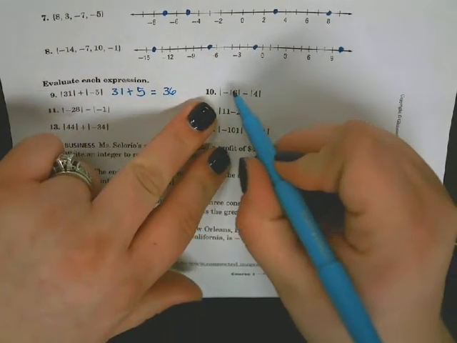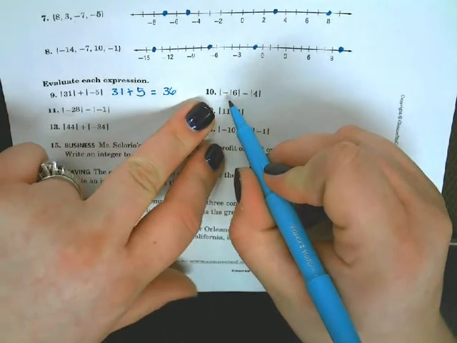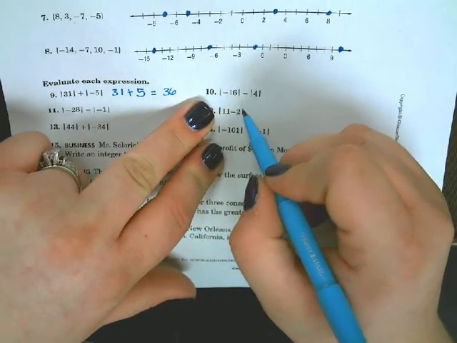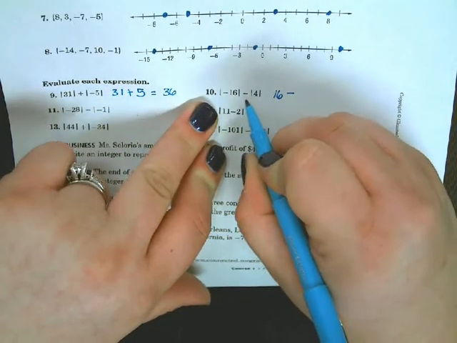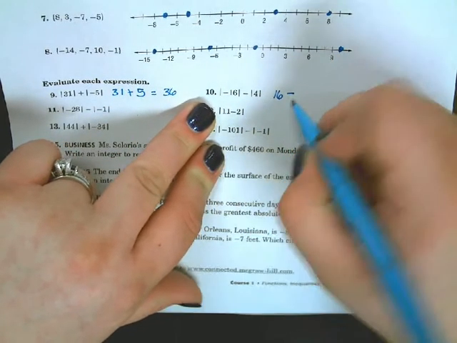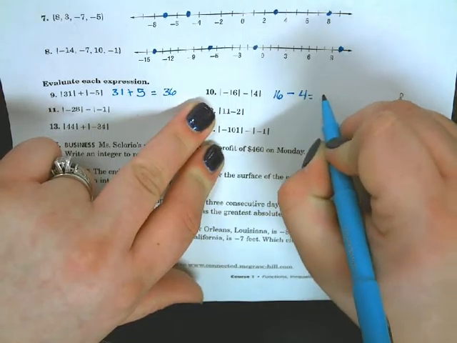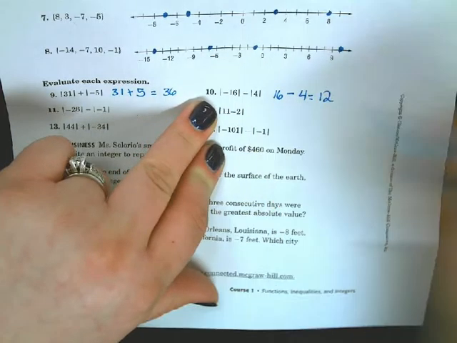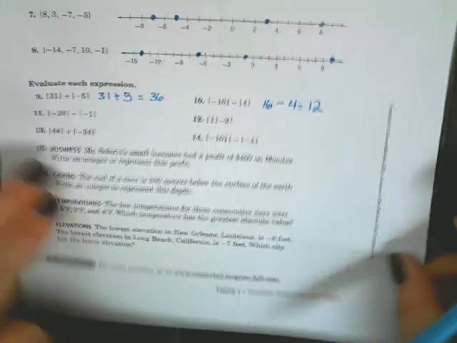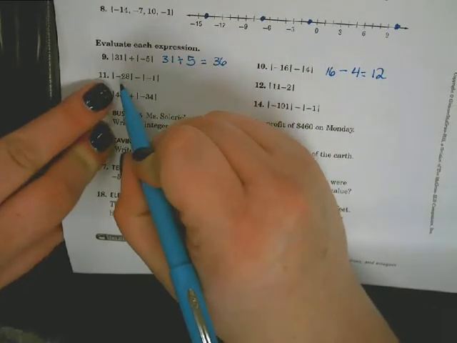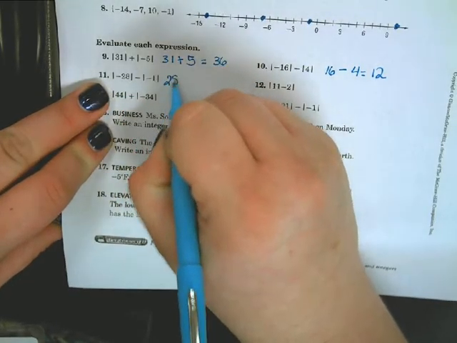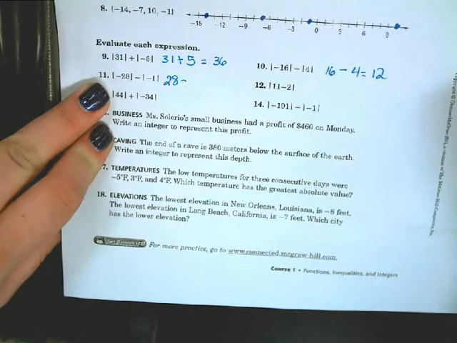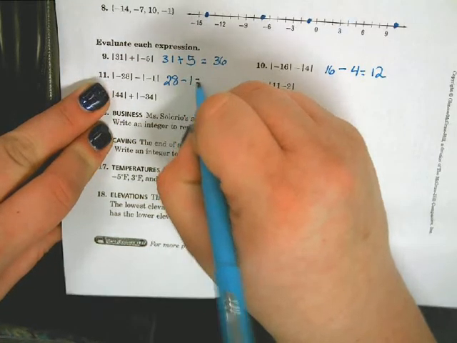Go to number 10. Absolute value of negative 16 is positive 16, minus the absolute value of 4. So 16 minus 4 is 12. Number 11. Absolute value of negative 28 is 28, minus the absolute value of negative 1. So 28 minus 1 is 27.